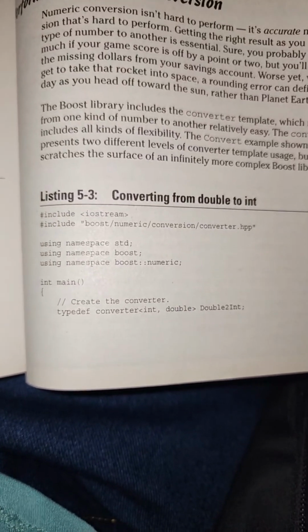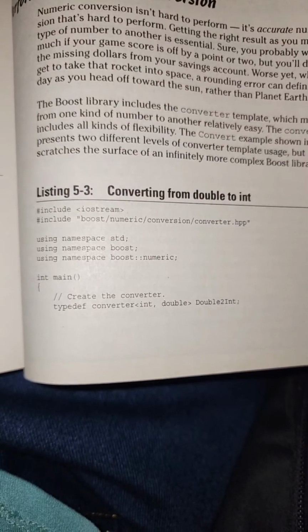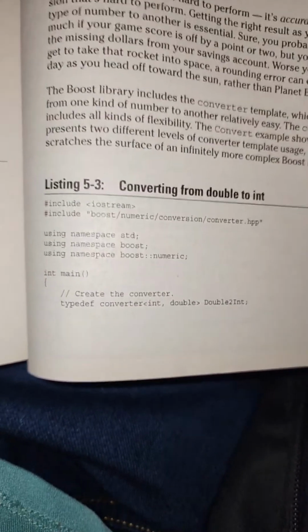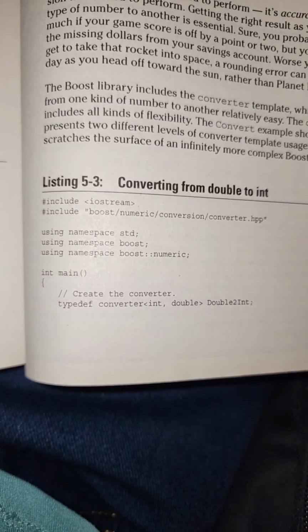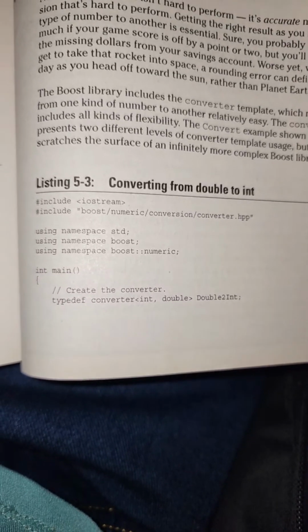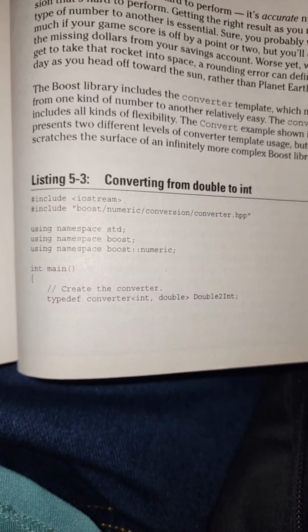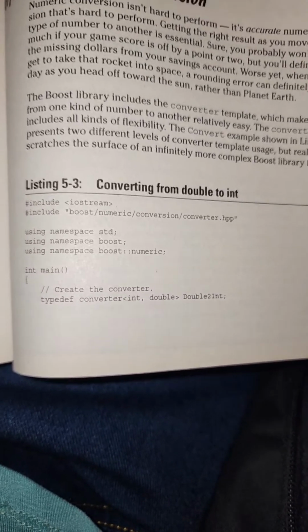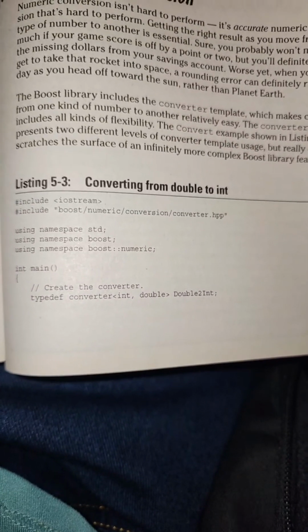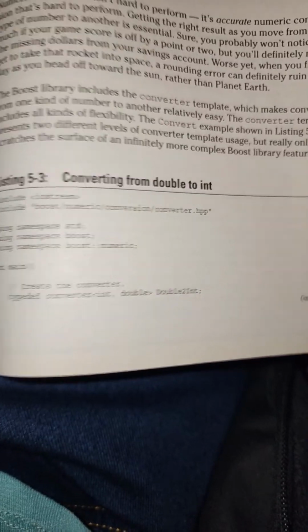Listing 5-3, converting from double to int. #include <iostream>, #include <boost/numeric/conversion/converter.hpp>. Using namespace std; using namespace boost; using namespace boost::numeric; int main(). Create the converter: typedef converter<int, double> double_to_int.